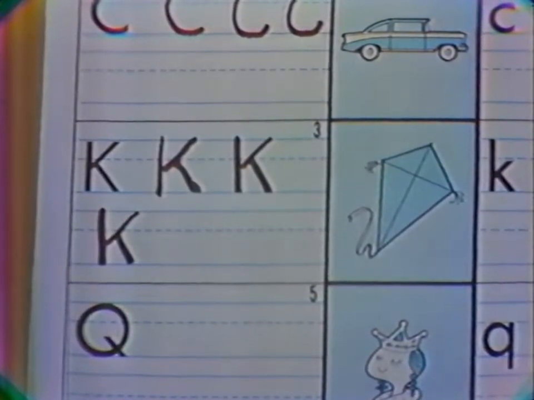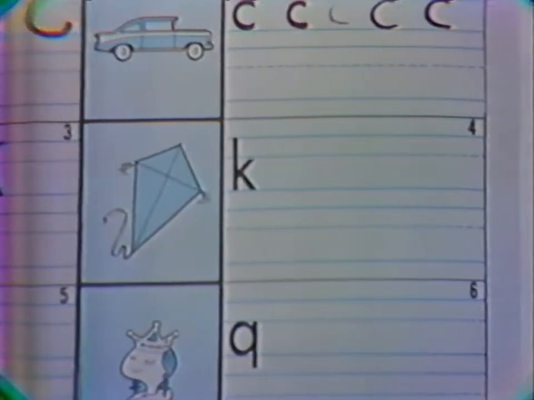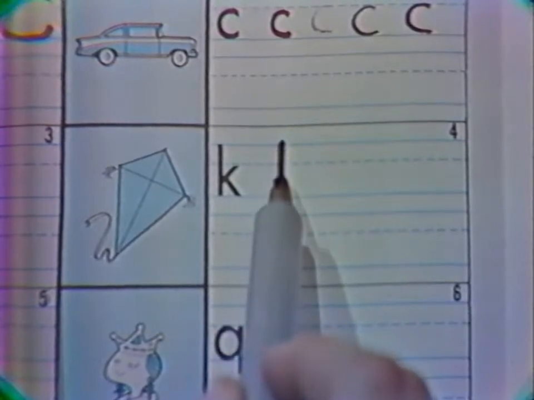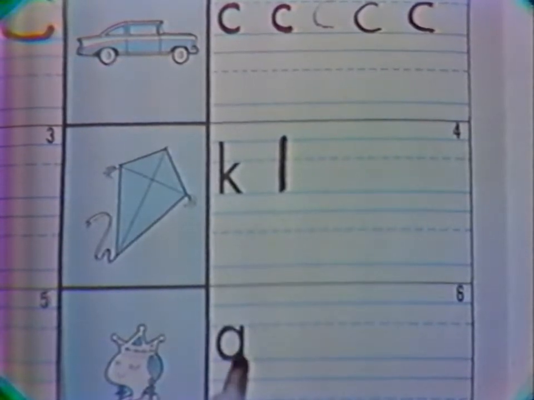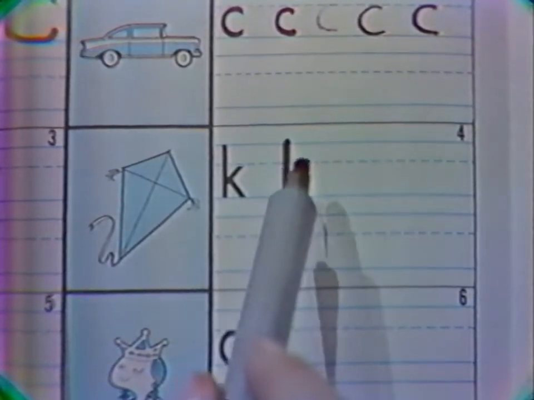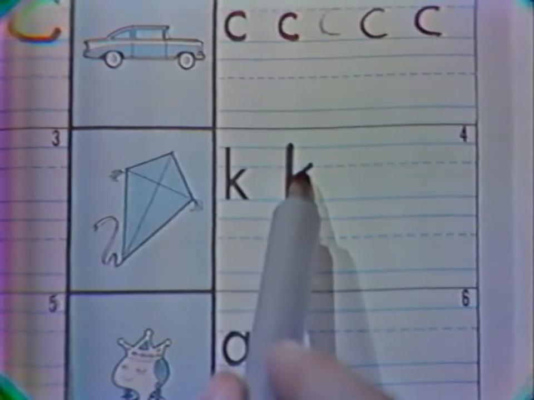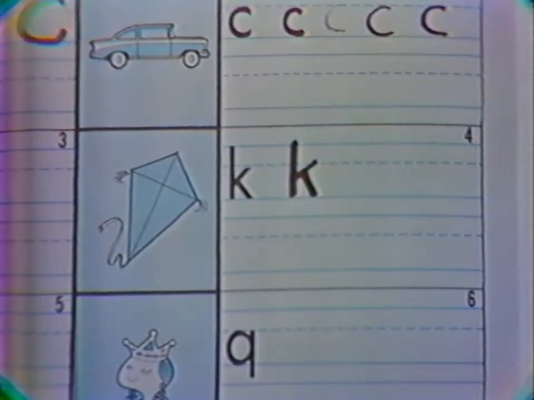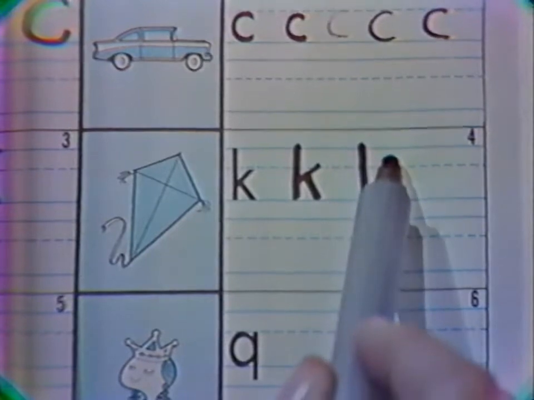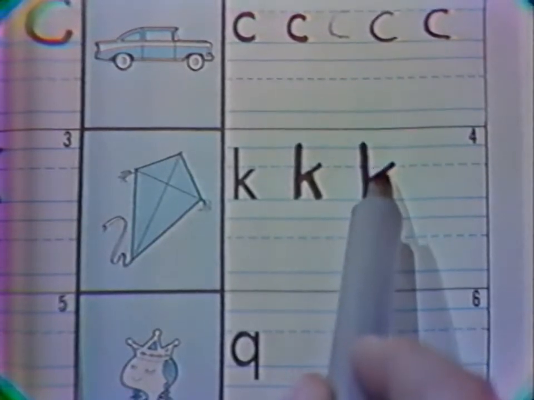Capital K. Small k is a little different. It starts the same, straight line from the very top to the bottom, but because it's a small letter, we start our second line at the middle and slant down to meet the first line. Then we make our third line the same way, a little above, slant down to the bottom. Write it again. Small k, small k.